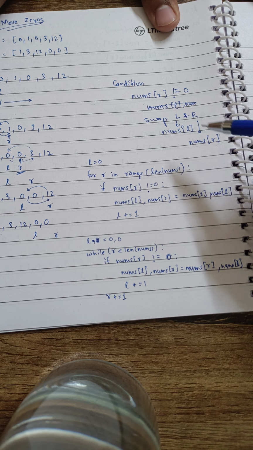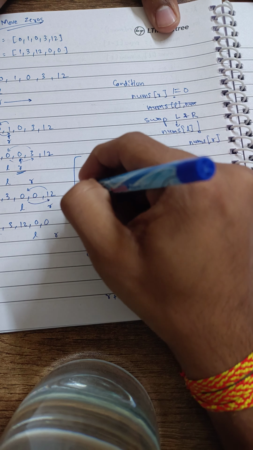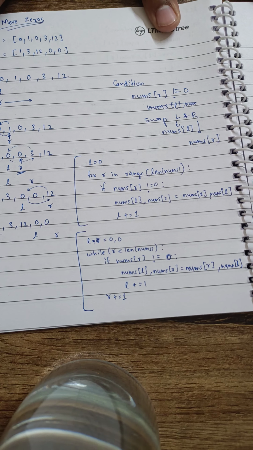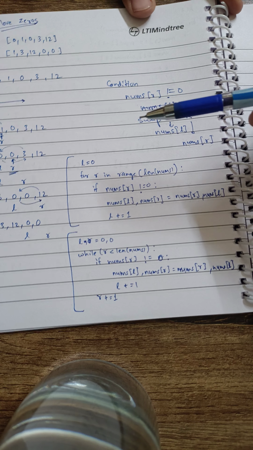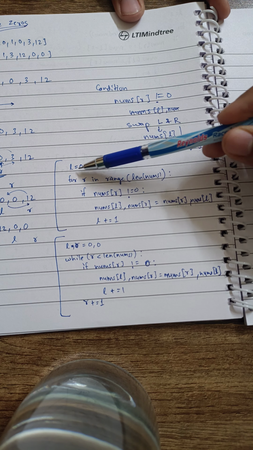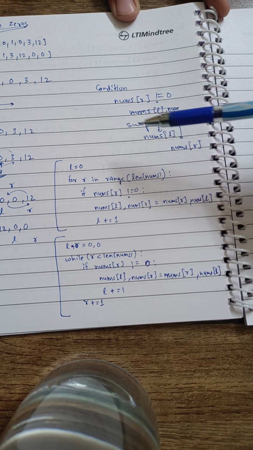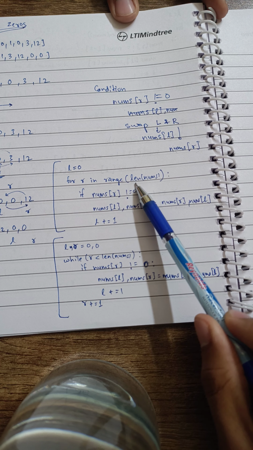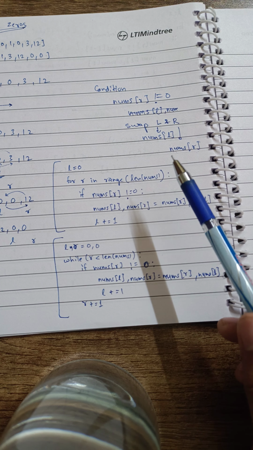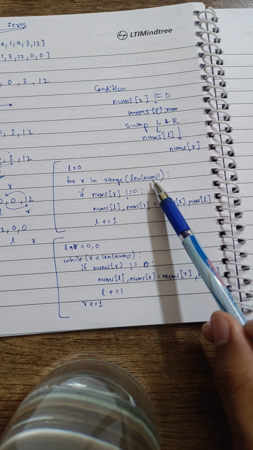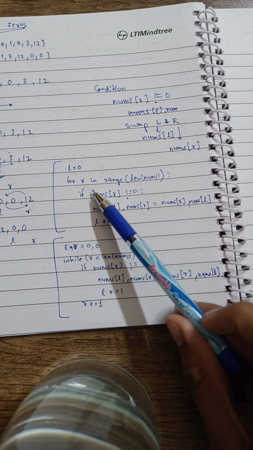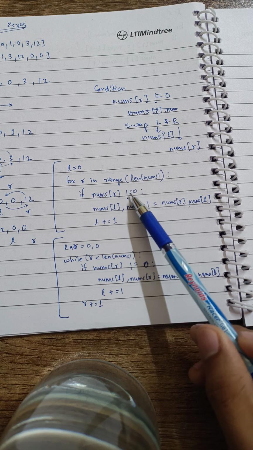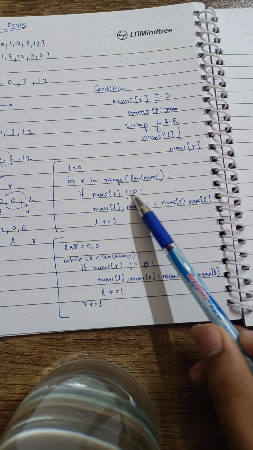Okay, so I have written the code. This part is using a for loop, and there is one more version with a while loop that I have written. In the for loop version, we first initialize the left pointer L equal to 0, and we'll start the for loop. We have used the range function with length of nums, so we are starting from 0 and we'll go till the end of the array. Then we have this condition: if my value is not equal to 0.